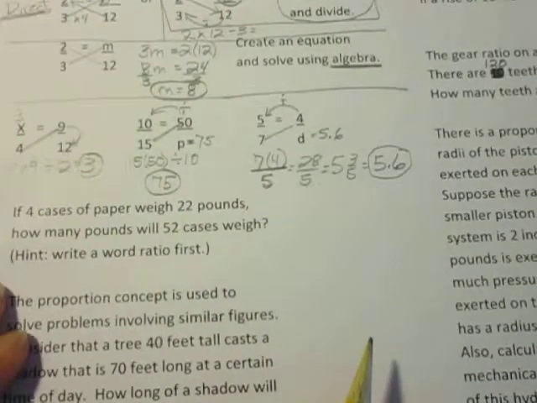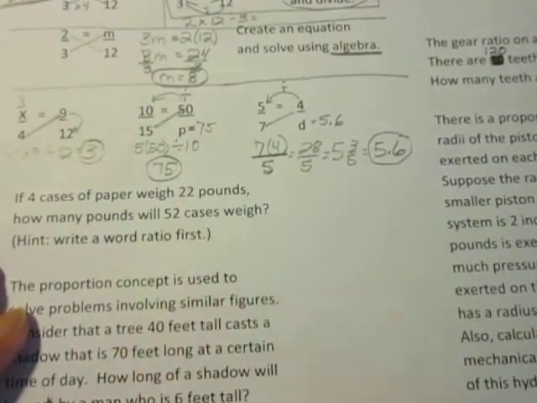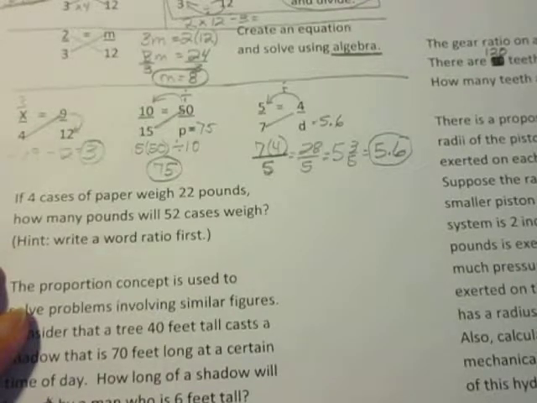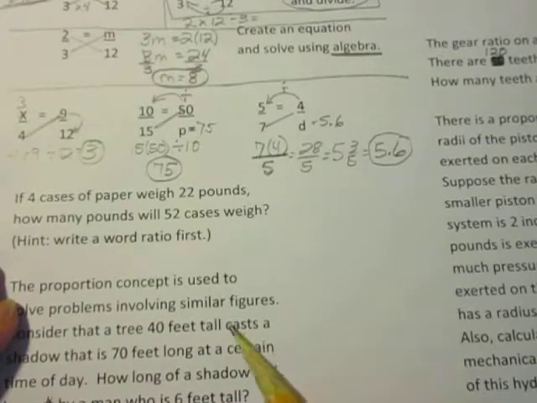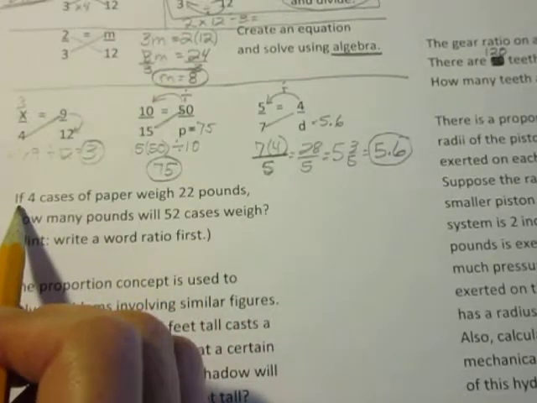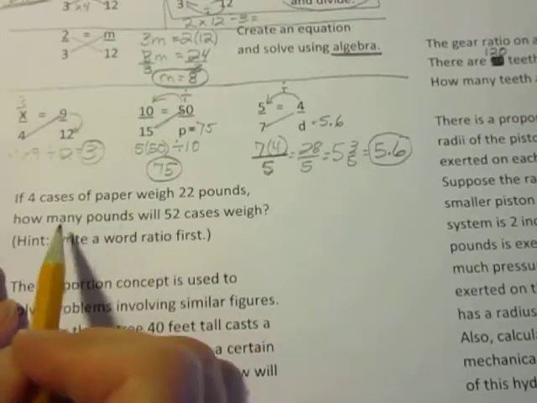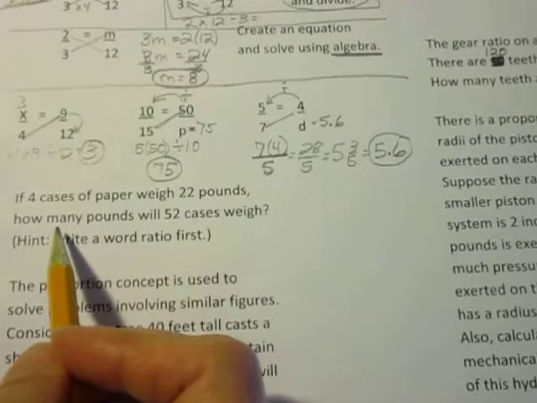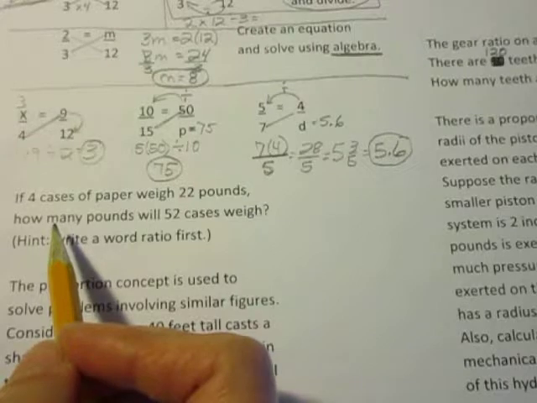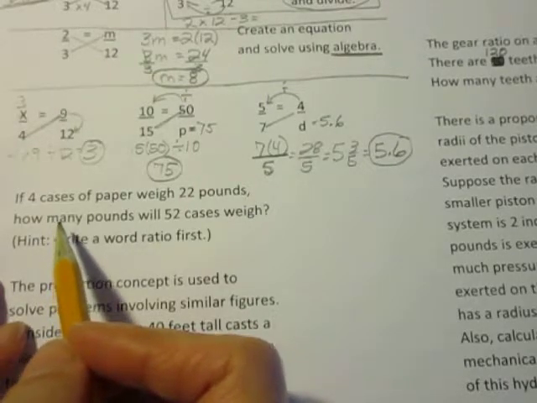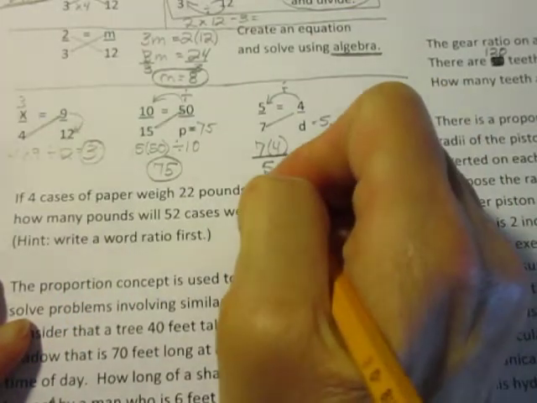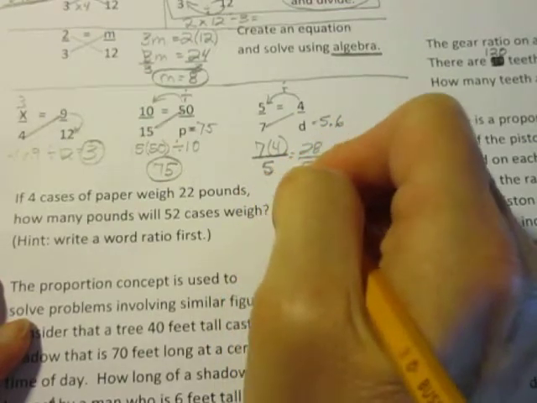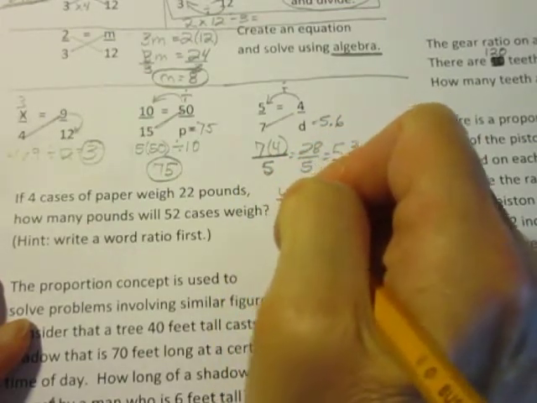Okay, so now we want to go forward using these skills and applying them to some of our word problems. Because this is the whole crux of an applied math class, being able to apply some of your math. So in this first one, we've got 4 cases of paper that weigh 22 pounds, and we want to know how many pounds 52 cases will weigh. I think it's helpful if students can put their information in a word problem. What we're doing is comparing the weight to the number of cases.